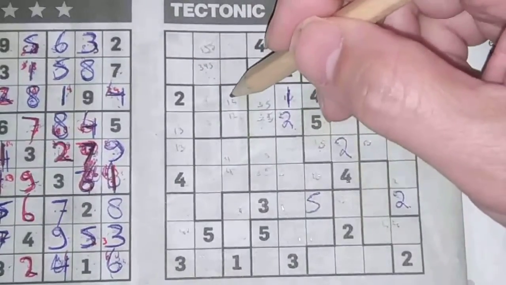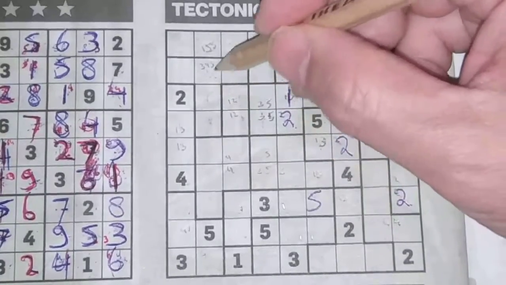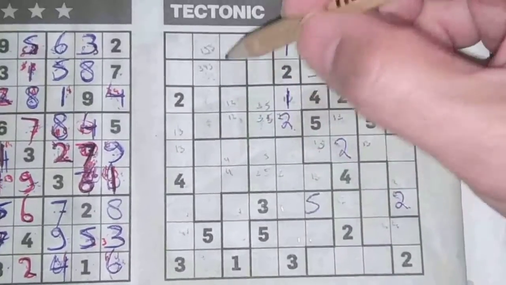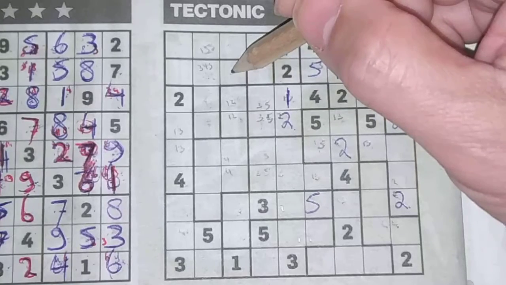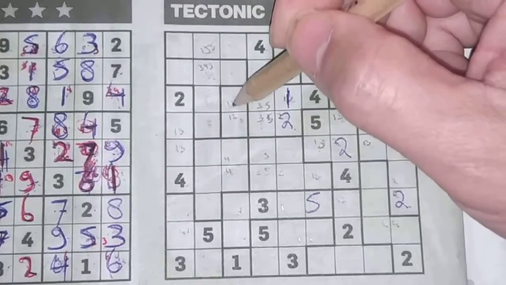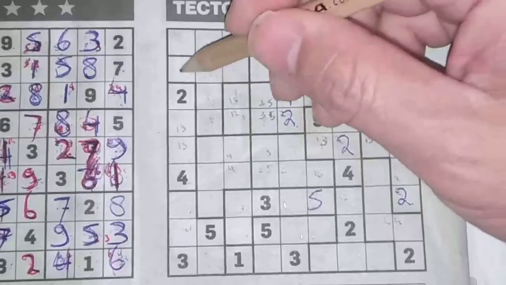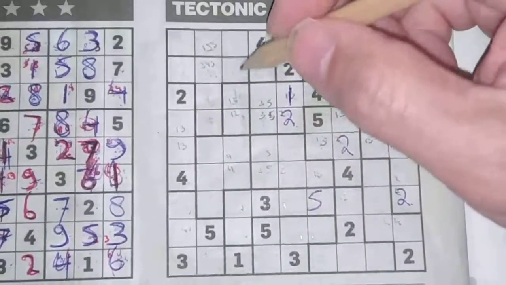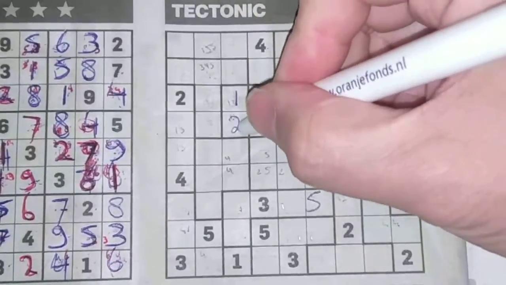This box cannot be a 2, otherwise these 4 boxes I cannot fill with the 2. Cannot be a 2, so this must be a 1. Yes, otherwise the 2 should be there, and it's too close, 2, 2. So this should be a 1. This should be a 2.